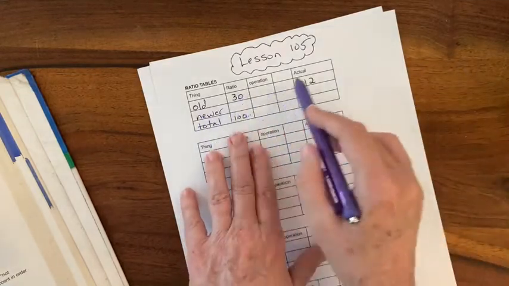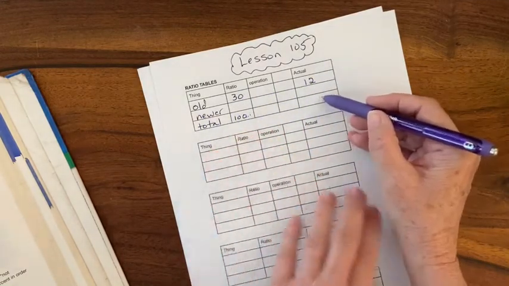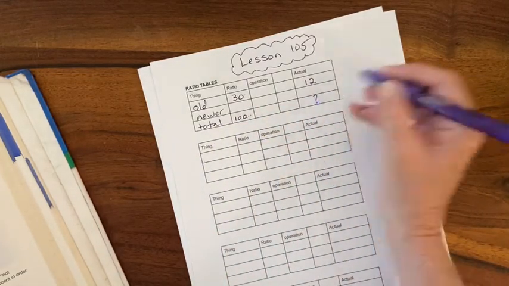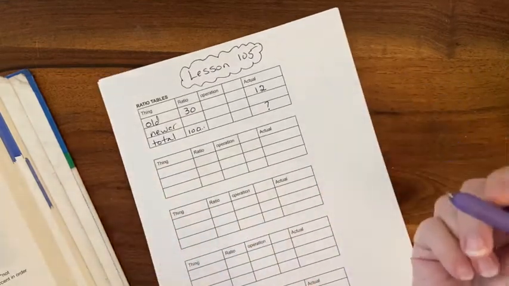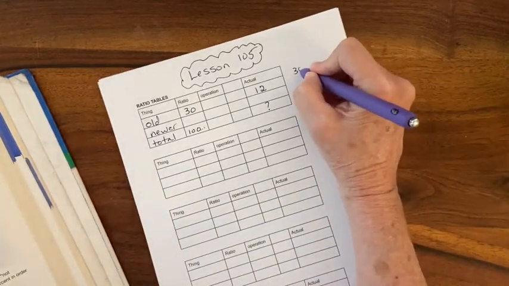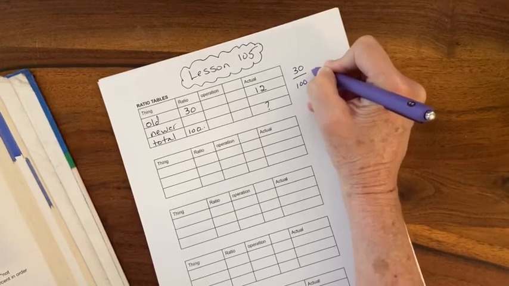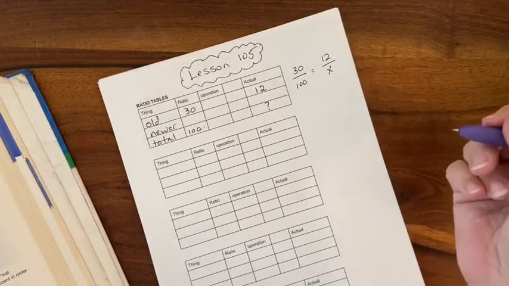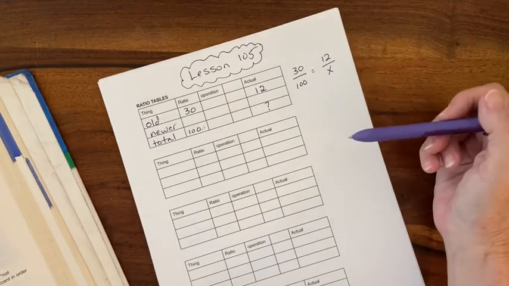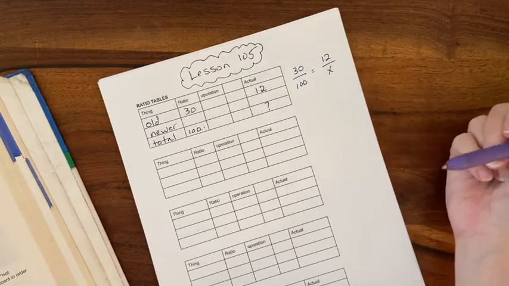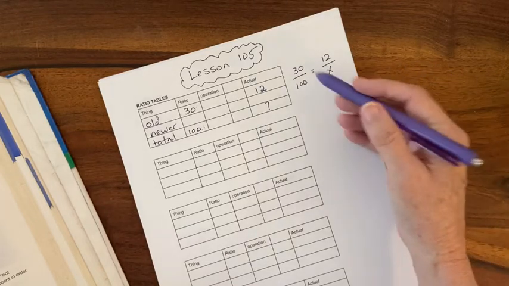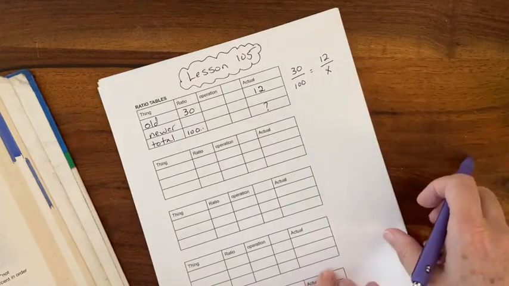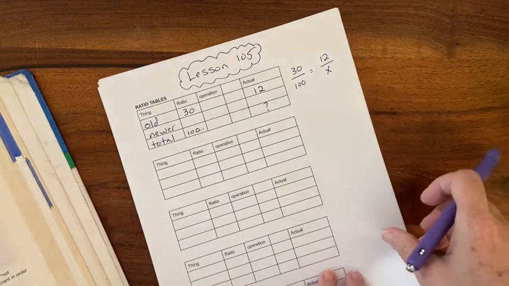So thing, ratio, actual. They want to know how many cars were actually in the parade. I know there weren't 100, so I'm going to put my little question mark there. And then we're going to use a proportion. So 30 over 100 equals 12 over, and I'm going to put an x there instead of a question mark. That's usually the symbol for a variable in math. So that's how I would set up my proportion. I know those two values are equal because they told me it's a proportion, right?